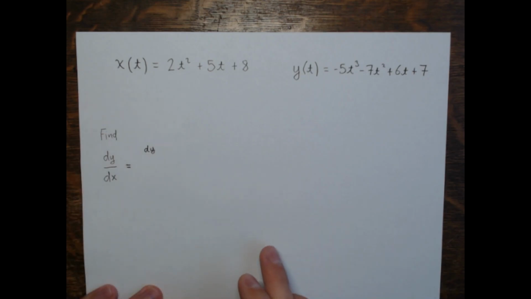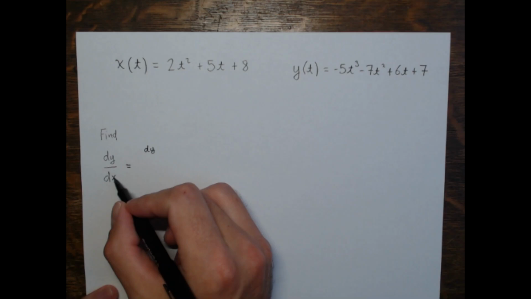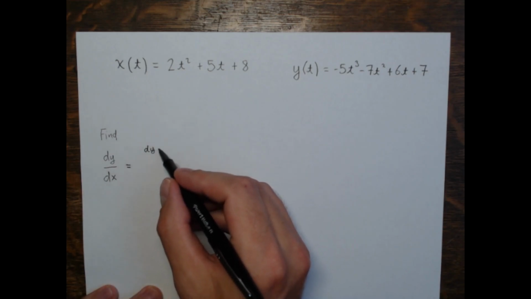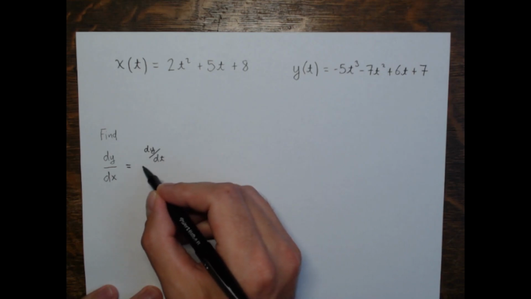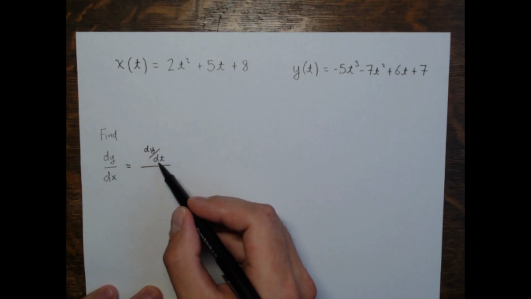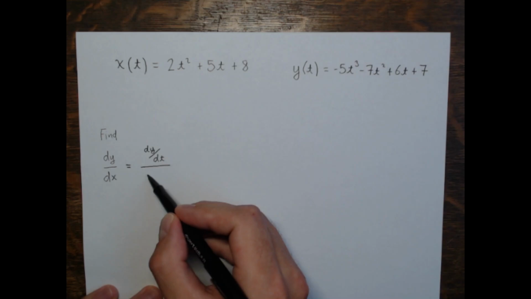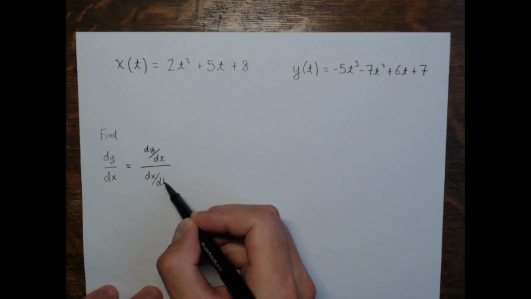There's a whole development for this, but dy over dx, this first derivative, the slope of the tangent line, is equivalent to dy over dt in the numerator, divided by dx over dt in the denominator.